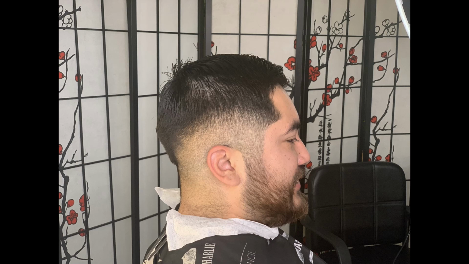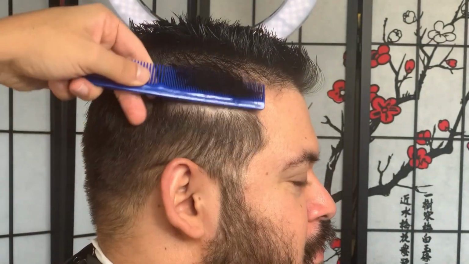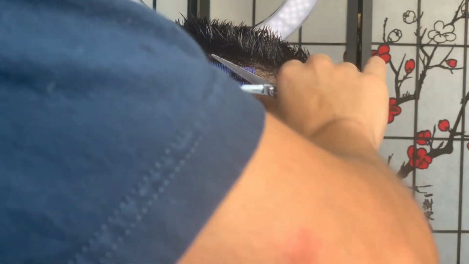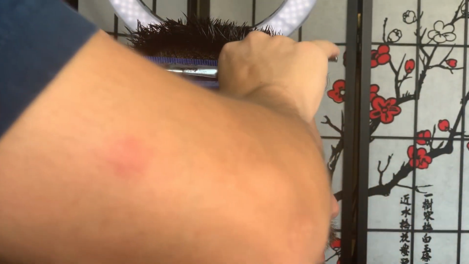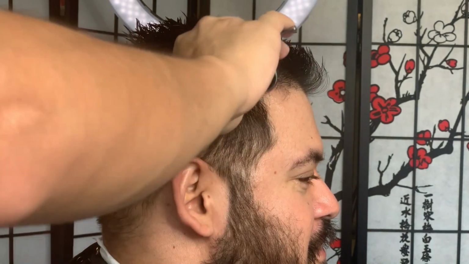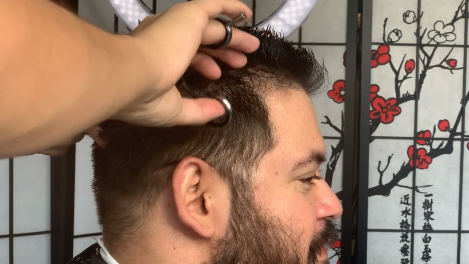So this is what the haircut looked like before the detailing, and this is what the haircut looks like after the detailing. And so this is our third example of just using some of the techniques of creating a weight line and a bald line and fading within it. And I don't do a whole lot in this third one. It was just showing more of the weight line and the bald line.